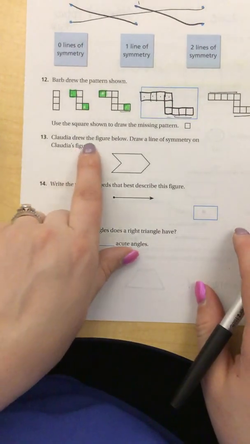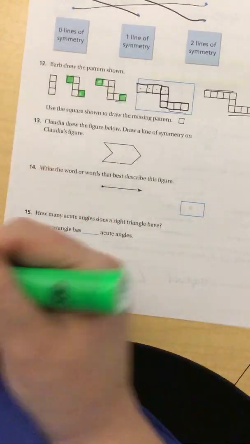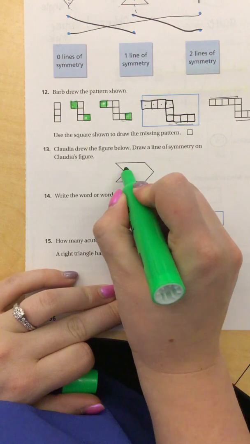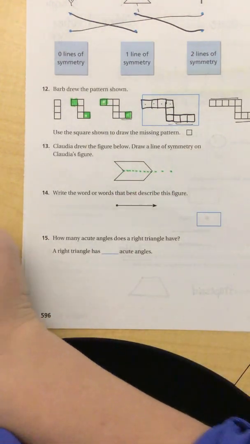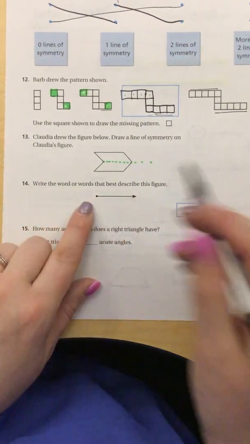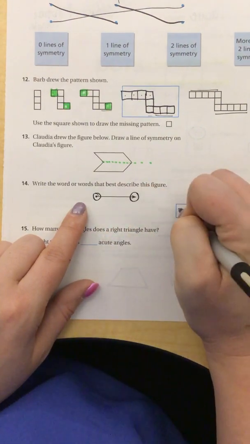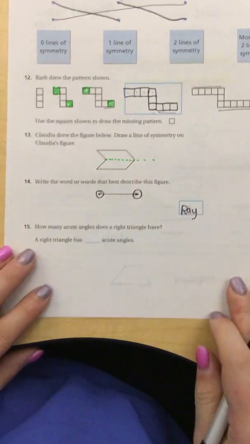Number 13, Claudia drew the figure below. Draw a line of symmetry on Claudia's figure. Well, I know that I can cut this in half right here, and if I fold that, it'll be perfect. So that's the line of symmetry. Write the word or words that best describe the figure. Well, since this ends on one side and has an arrow on the other, I know this is a ray.